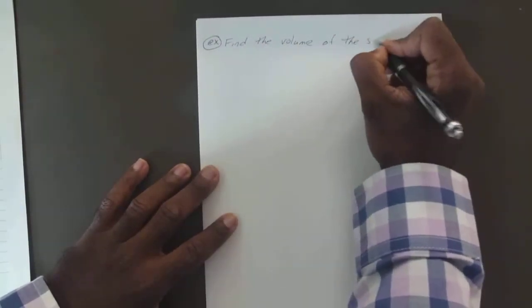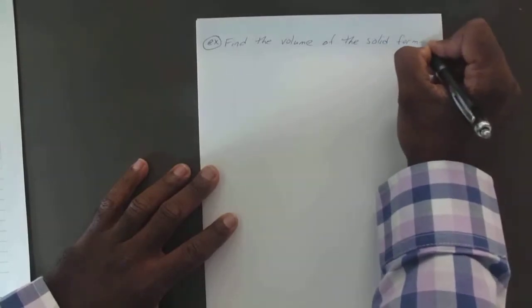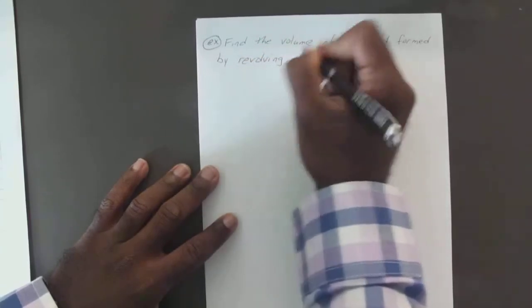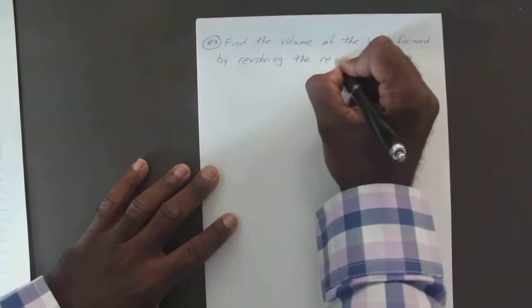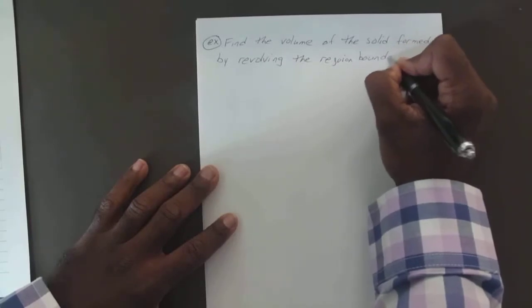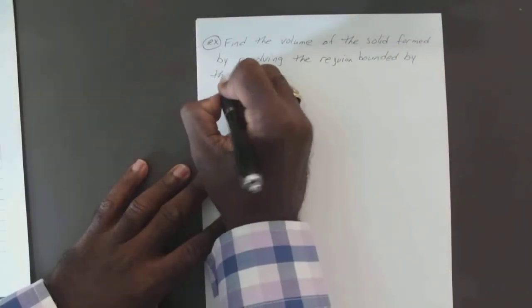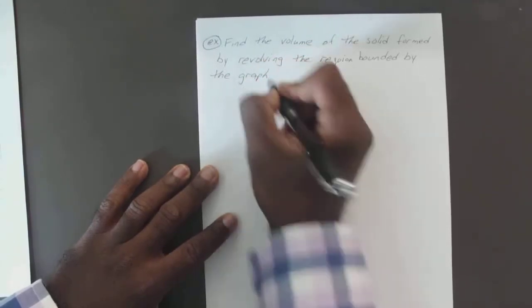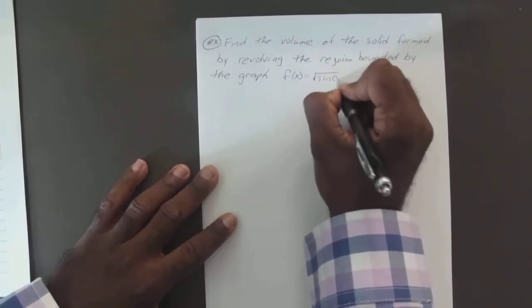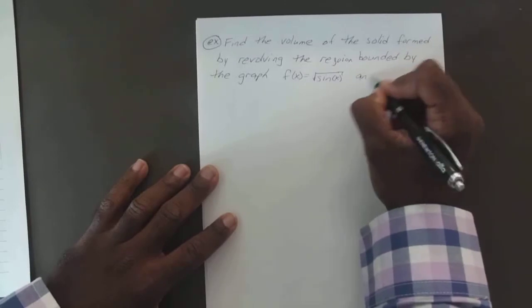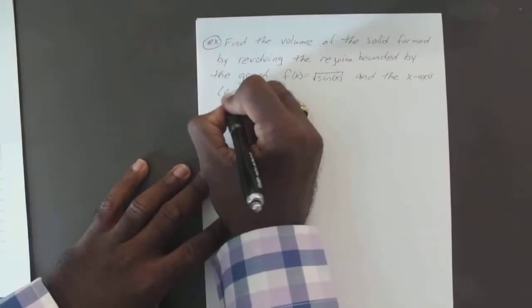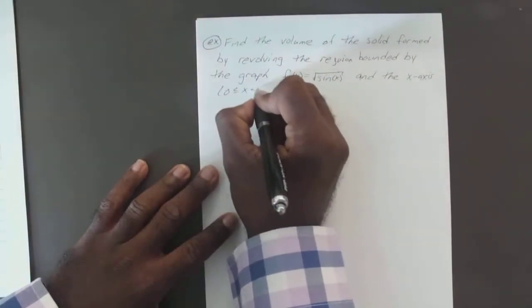What we want to find is the volume of the solid formed by revolving the region bounded by the graph f of x equals the square root of sine of x and the x-axis.